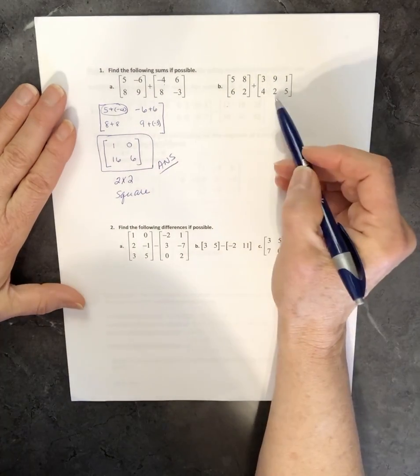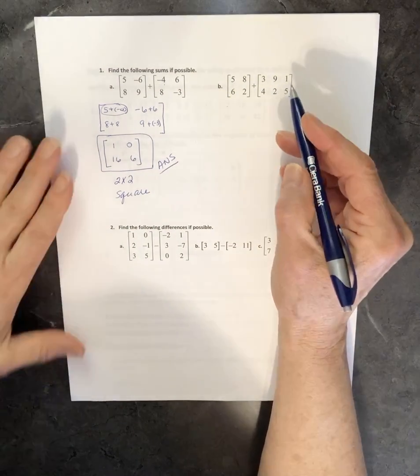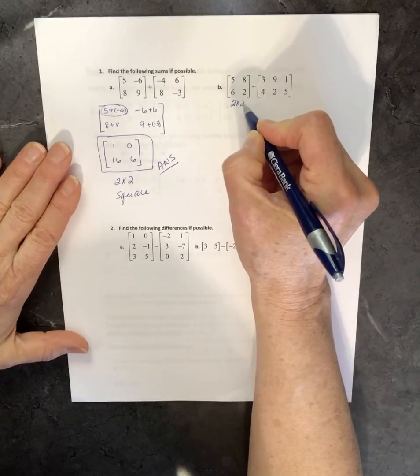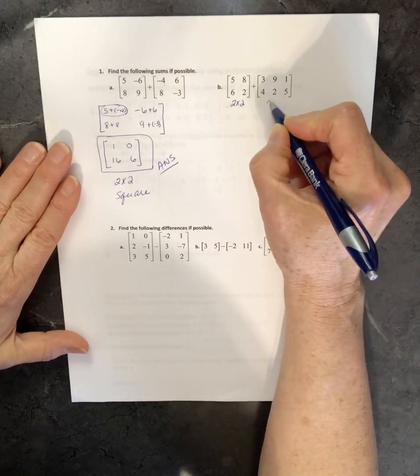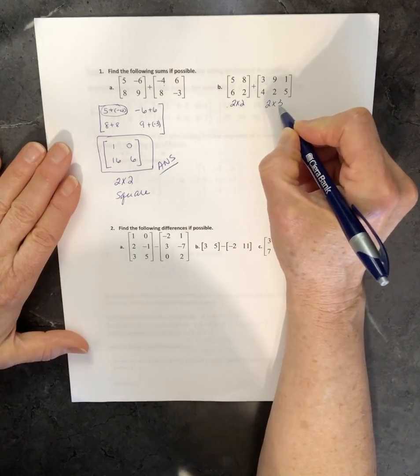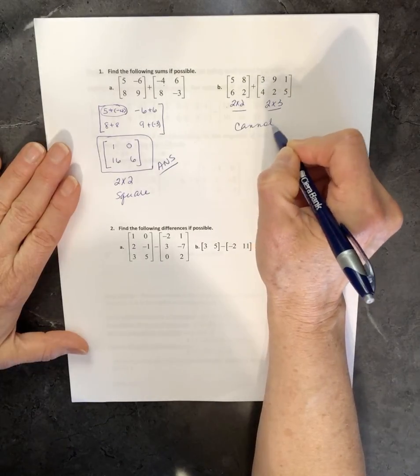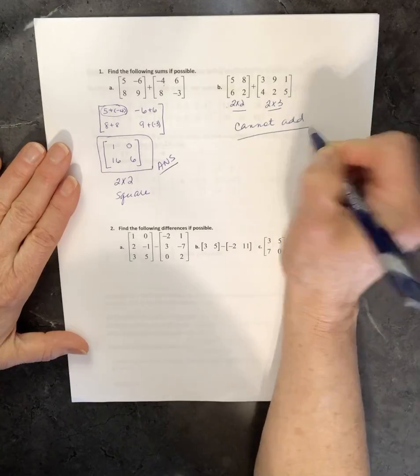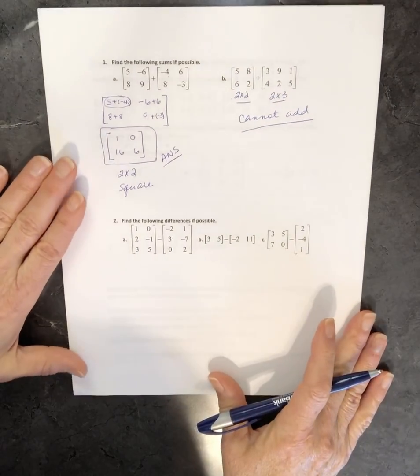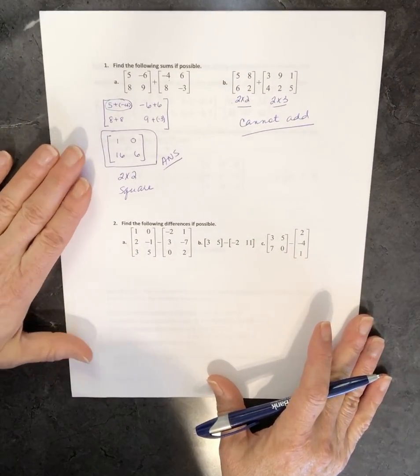Okay, so let's add this one. What we need to notice is that we have a 2 by 2 and we have a 2 row by 3 column. Note that the dimensions are different, so we cannot add. It's impossible.